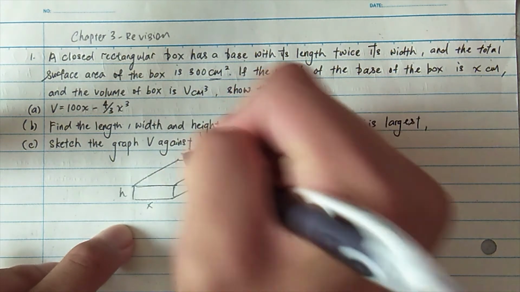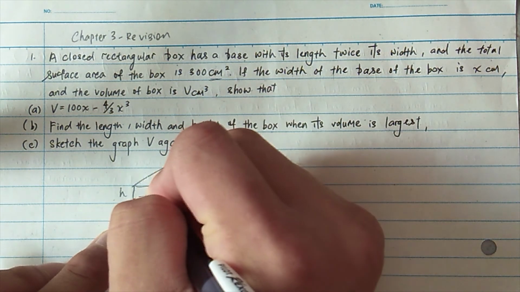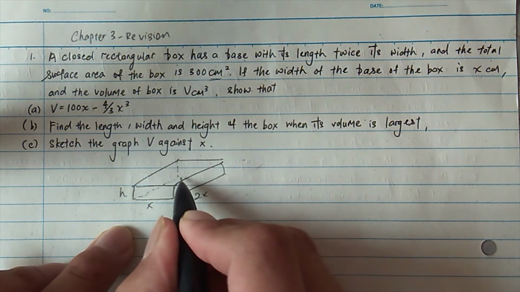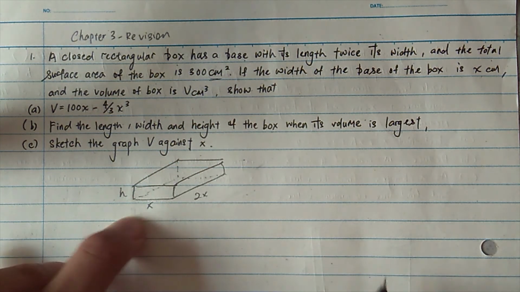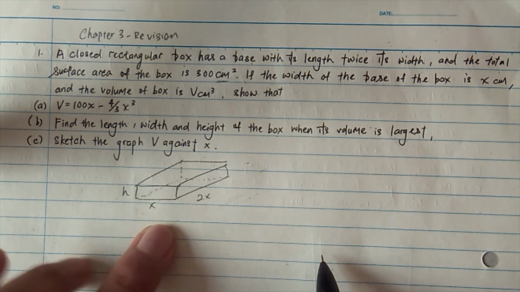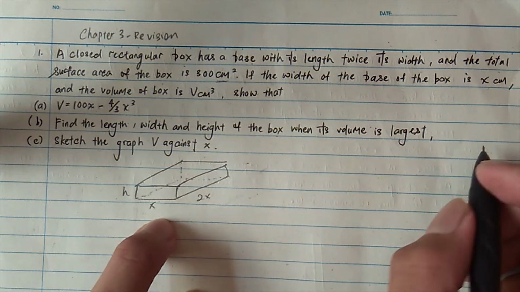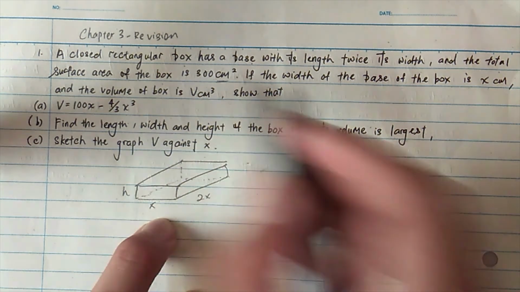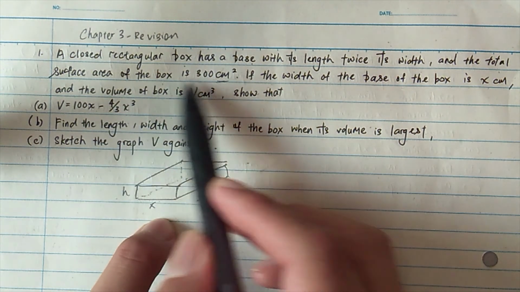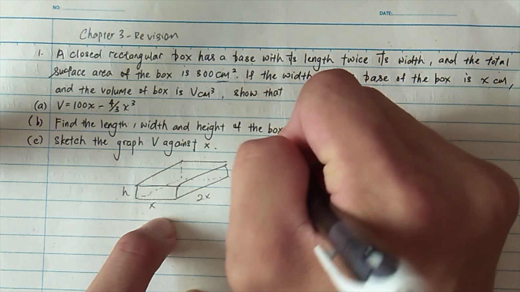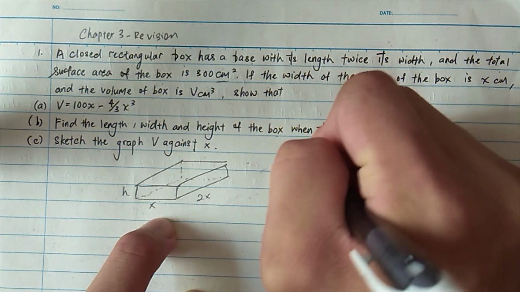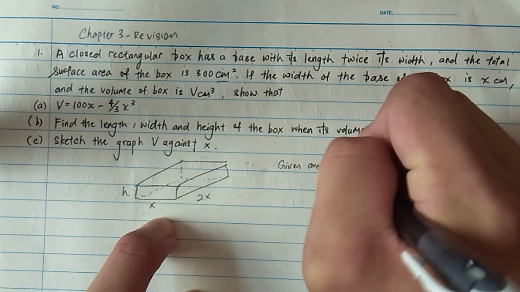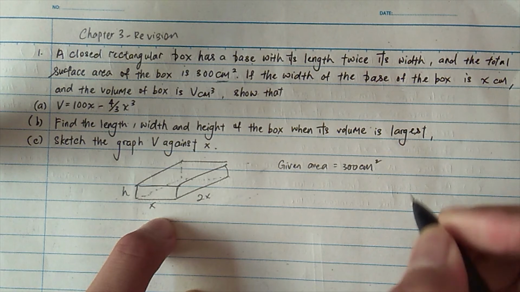So this is the rectangular box, and this is our height. The height is not given, and we'll find it later. For the given area of the box is 300 cm squared, we write that the given area equals 300 cm squared.